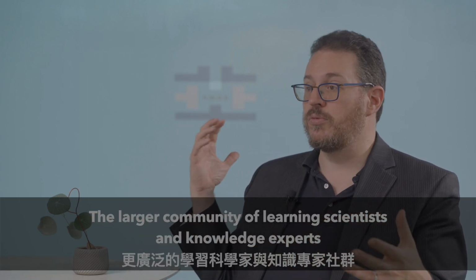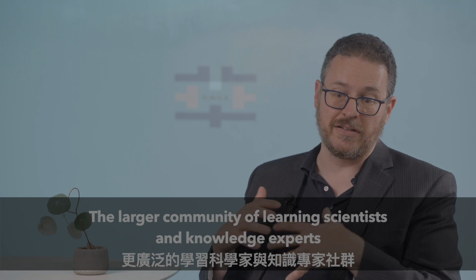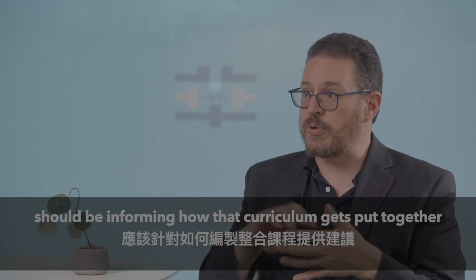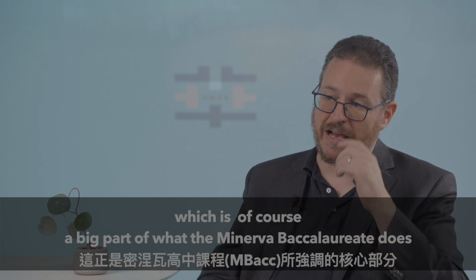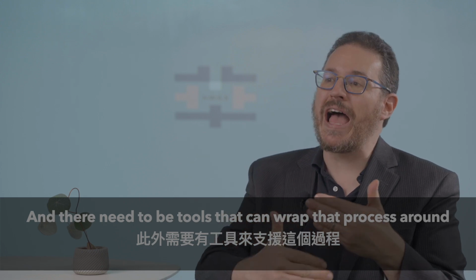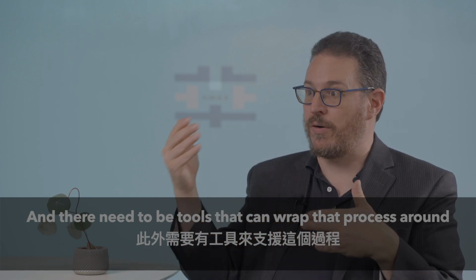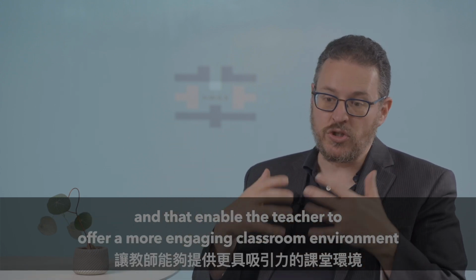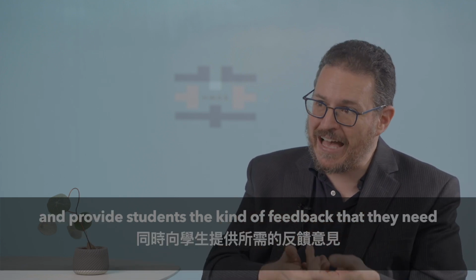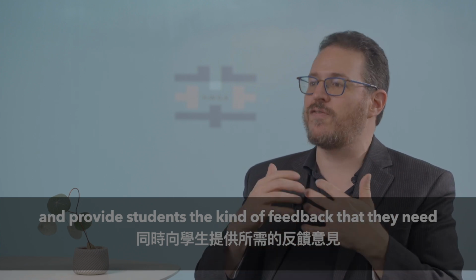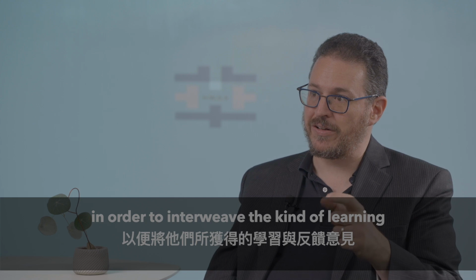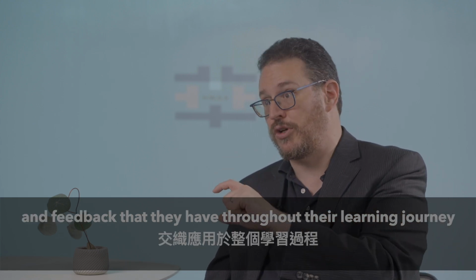The larger community of learning scientists and knowledge experts should be informing how that curriculum gets put together, which is of course a big part of what the Minerva Baccalaureate does. And there need to be tools that can wrap that process around and that enable the teacher to offer a more engaging classroom environment and provide students the kind of feedback that they need in order to interweave the kind of learning or feedback that they have throughout their learning journey.